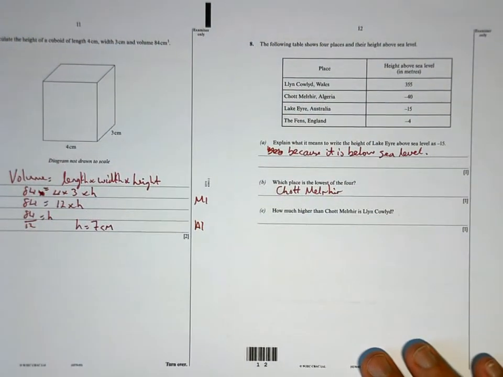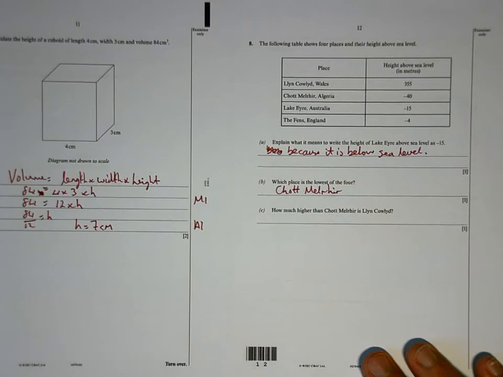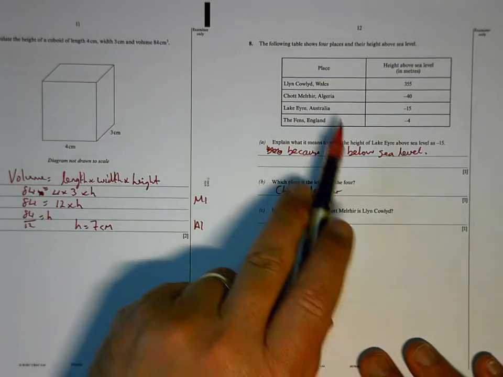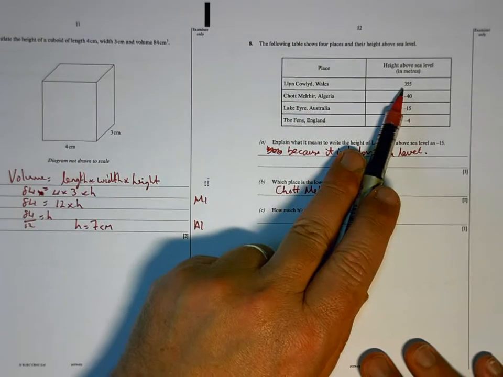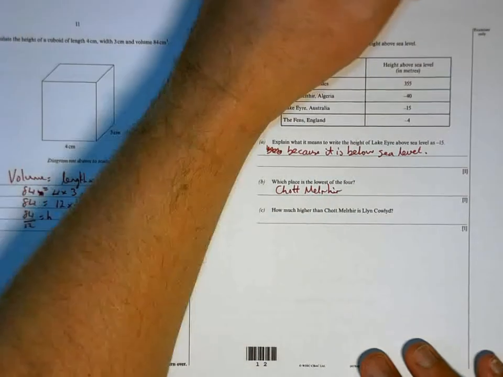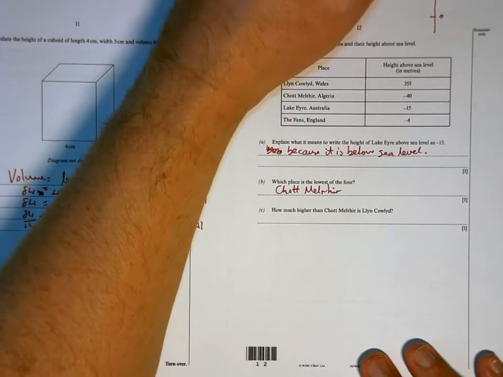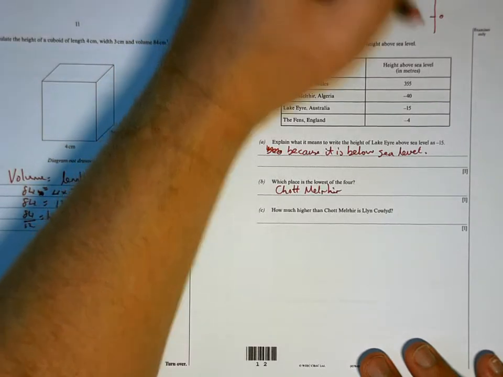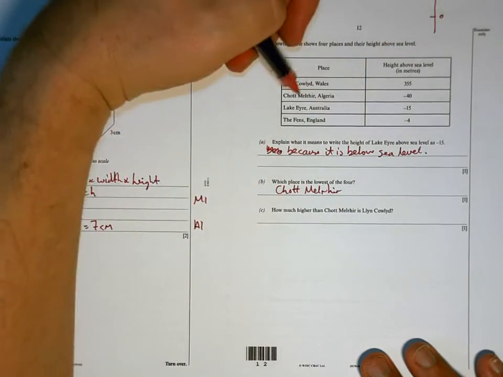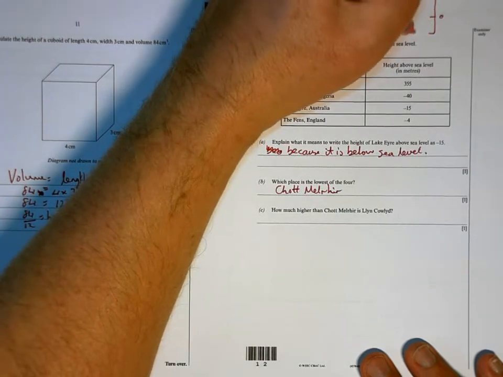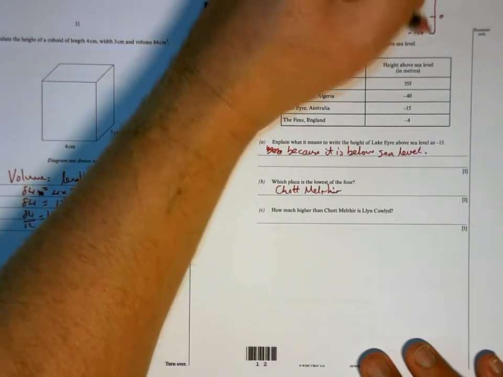How much higher than Chotmel here is Llyn Colwyd? So that is 355 above 0. So if you think that what we've got here, if there is 0, that's 355, and then Chotmel is 40 below that.